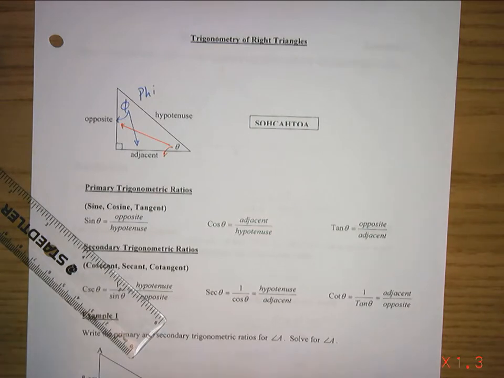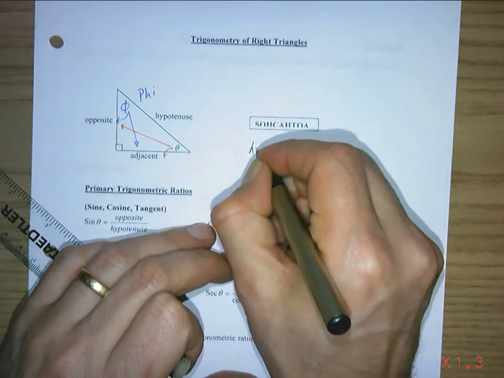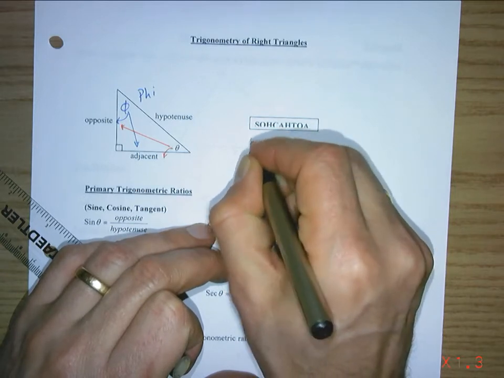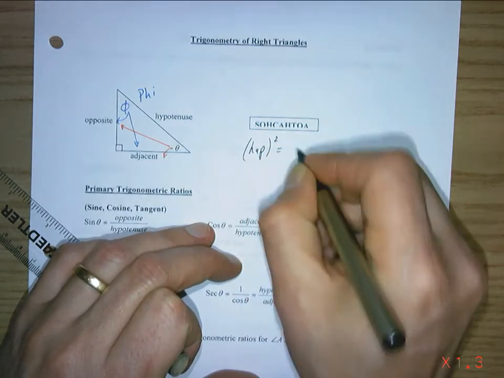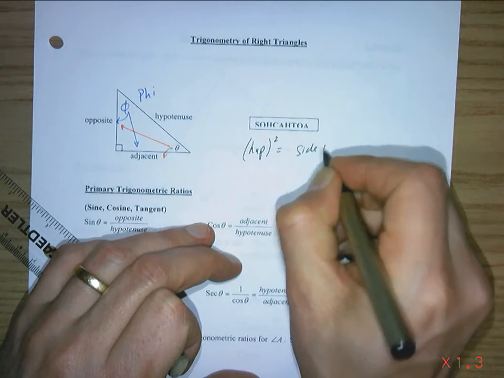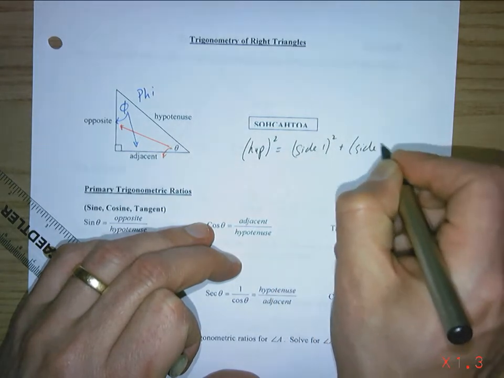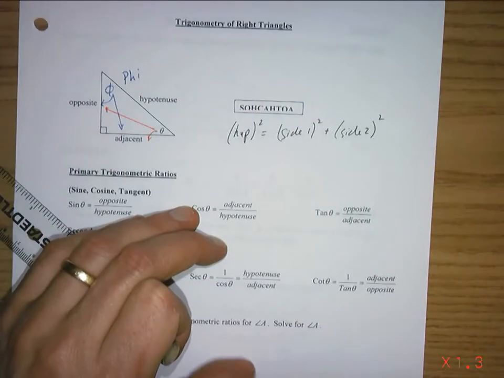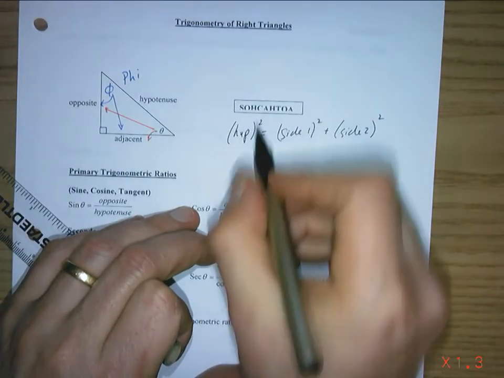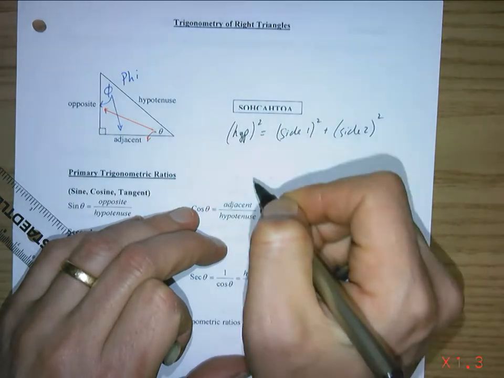The other thing you have to remember for the trigonometry of right triangles, of course, is the Pythagorean theorem. The Pythagorean theorem says that the hypotenuse squared is equal to one of the sides squared plus the other side squared. Now notice I write it a little bit differently than you've probably seen before.